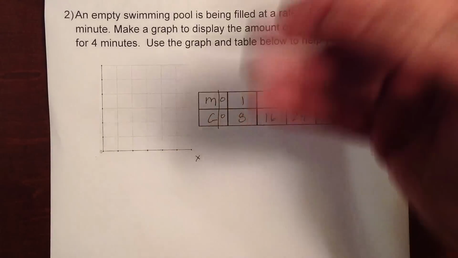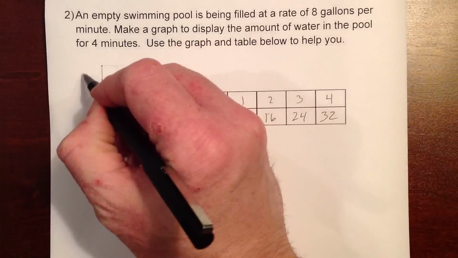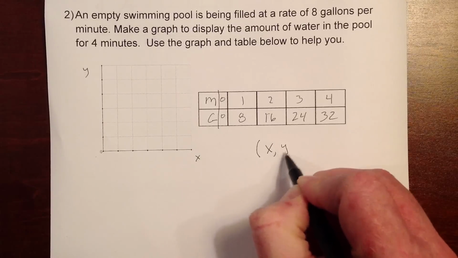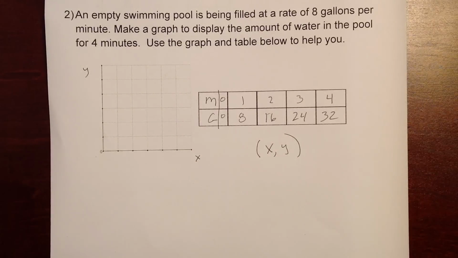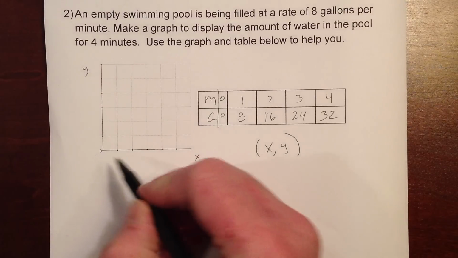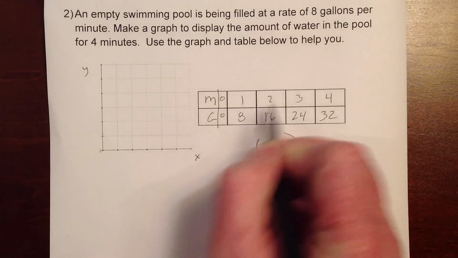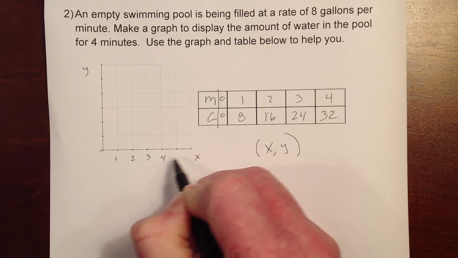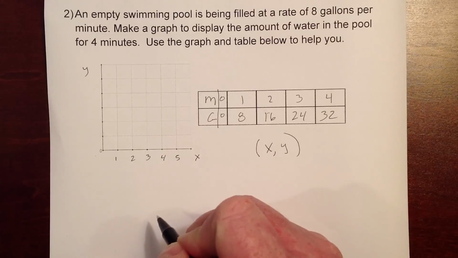And the output is our result. You can think of the output as a result, which is y. And that's why in a coordinate you would have x, y, like so. And you learned that last year. Well, let's take a look at this. Let's label this. We've got 0 labeled already. Let's put our minutes here. We've got 1, 2, 3, 4, 5.